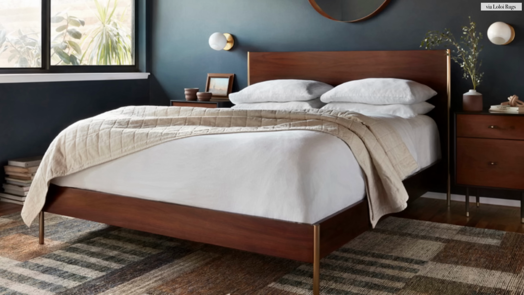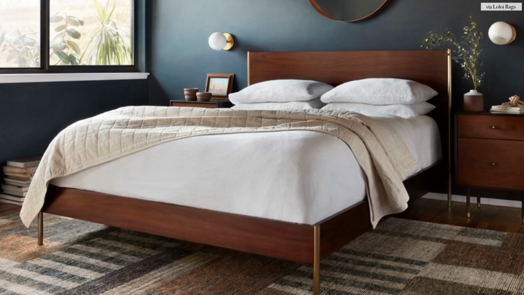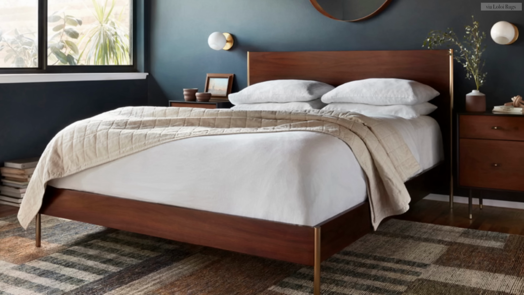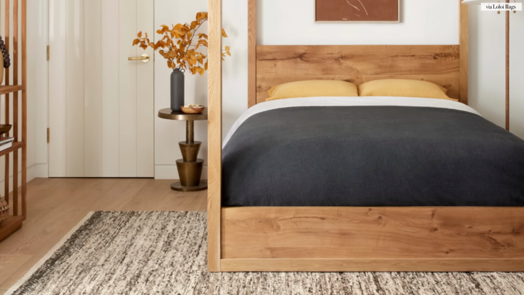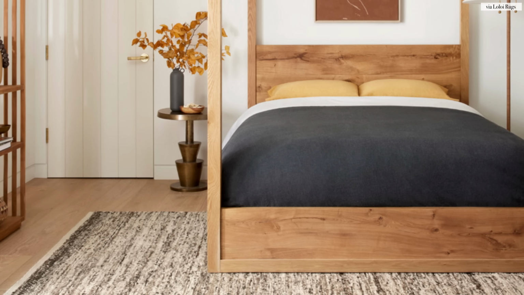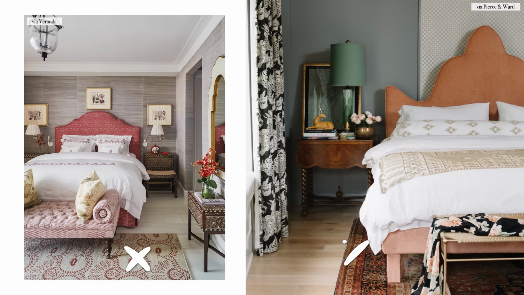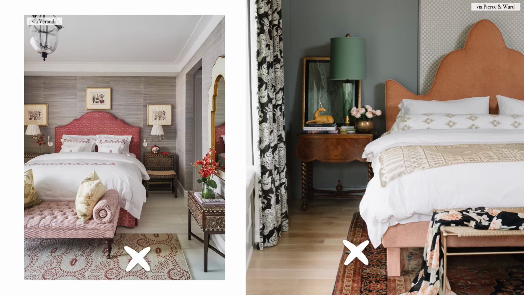You want the bed to sit comfortably on the rug and have a runner type spacing on both sides of your bed in front of your nightstands. The idea here is to have your feet softly land on the rug and not on the hard flooring underneath it. If your feet land on the flooring, you want to pull the area rug up towards the nightstands.